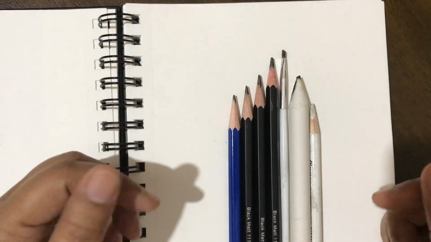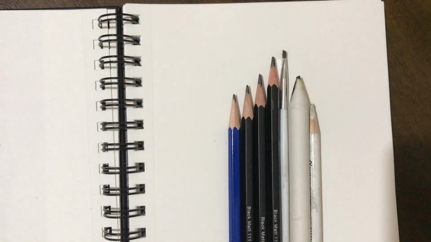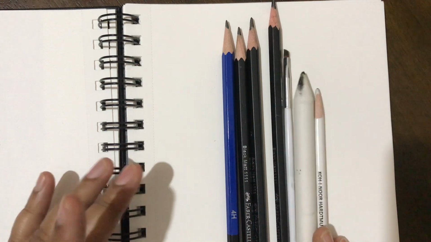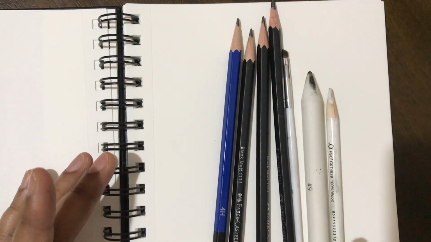So as we know, lips are one of the important facial features, and if you aspire to be a portrait artist, you must learn how to draw realistic lips.